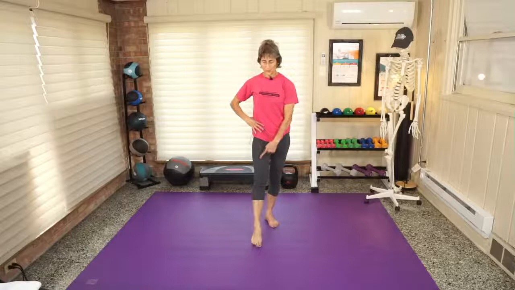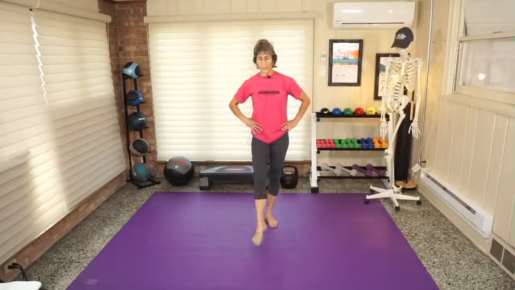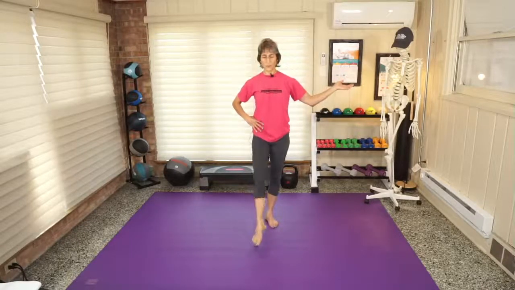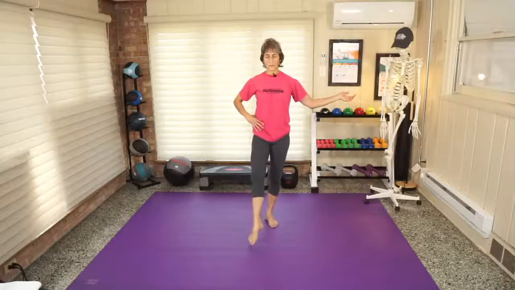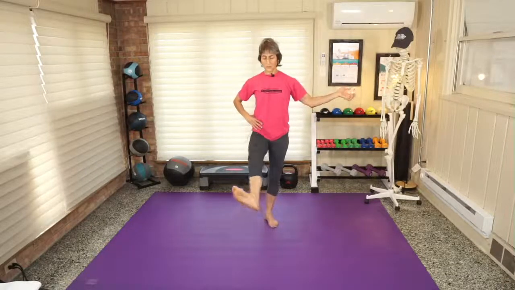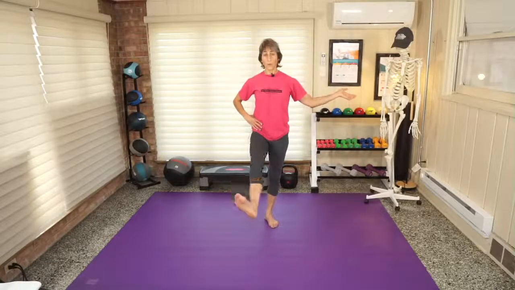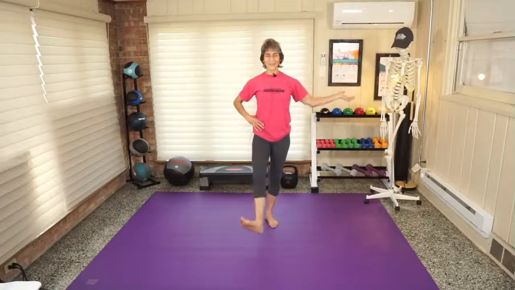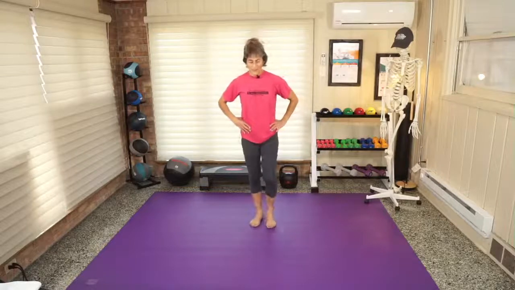Toe is pointed. Turn the toe out and lift up for 8. 3, 4, 5, 6, 7, 8, and flex. 1, 2, 3, 4, 5, 6, 7, 8. Good job. All right, back to the other side.